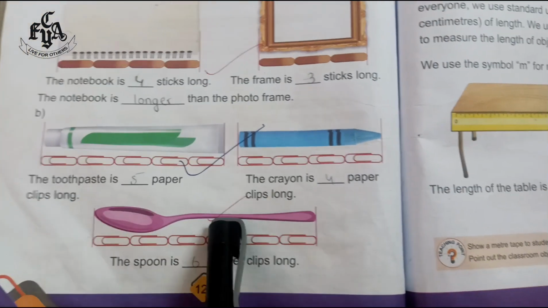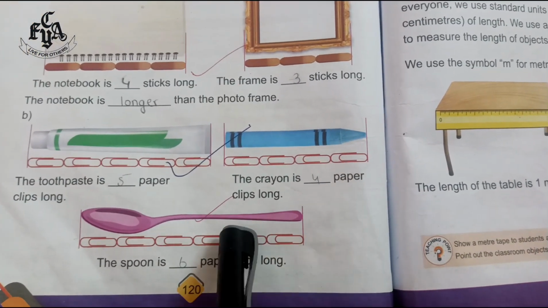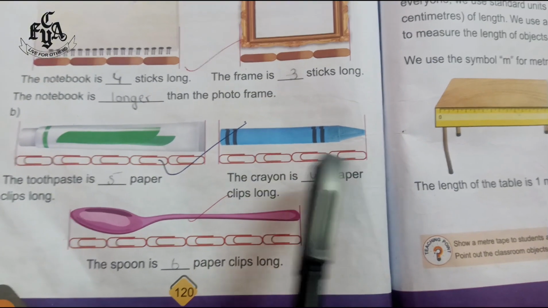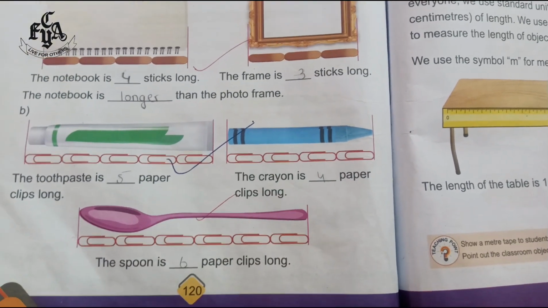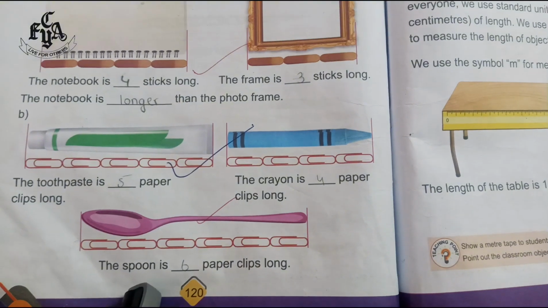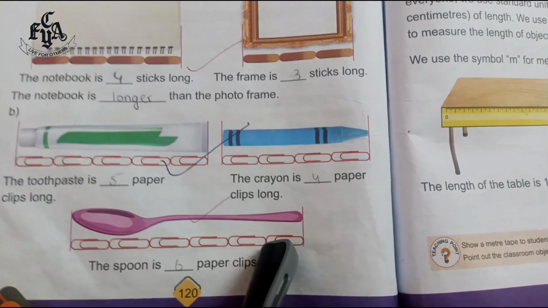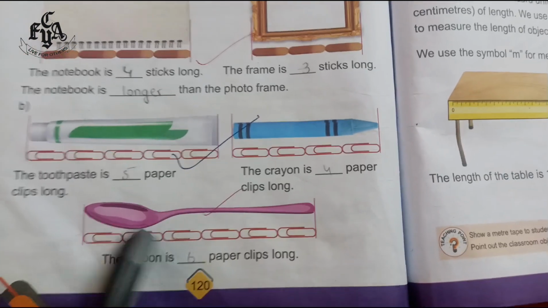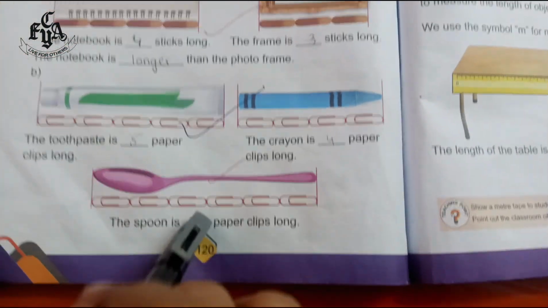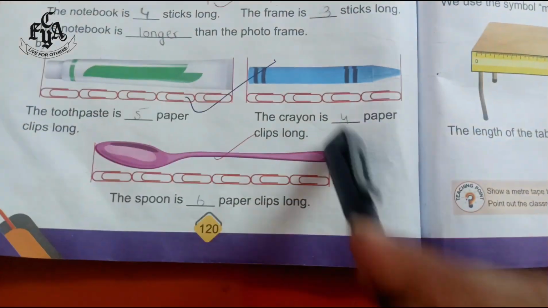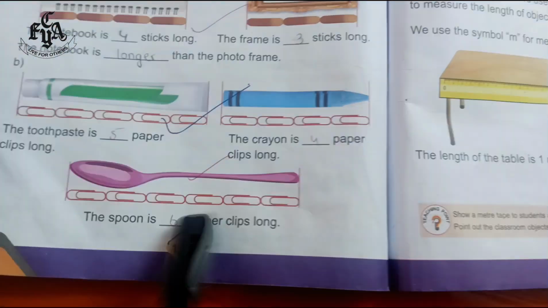Another example is the crayon is 4 paper clips long. How many paper clips? 1, 2, 3, 4. Now see, the spoon is 6 paper clips long. How many? 6. 1, 2, 3, 4, 5, 6. Here we can write 6. Is that clear? Now here it is written compare. We write the sticks. Now we compare this one.